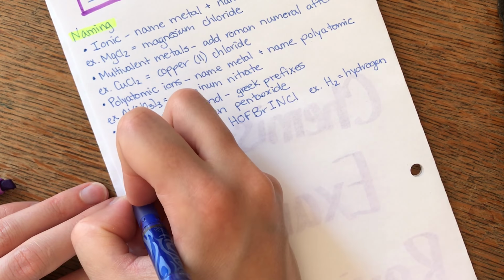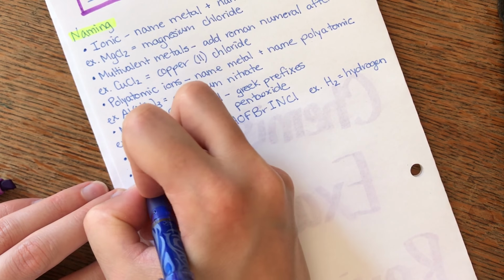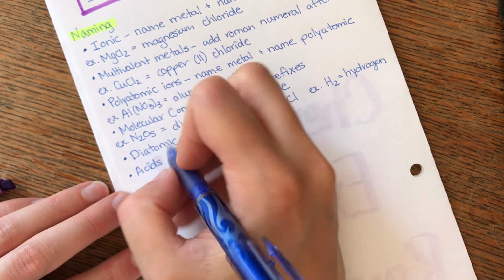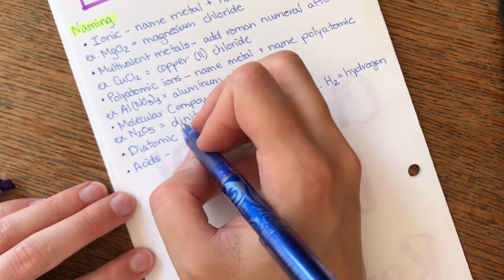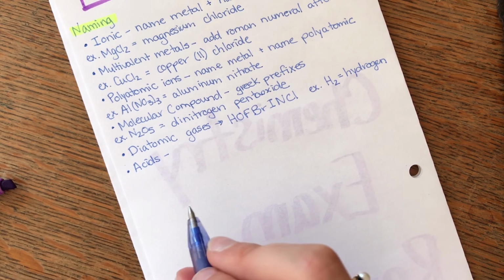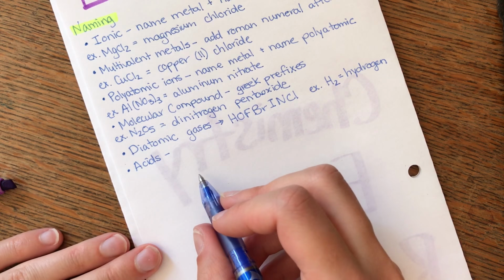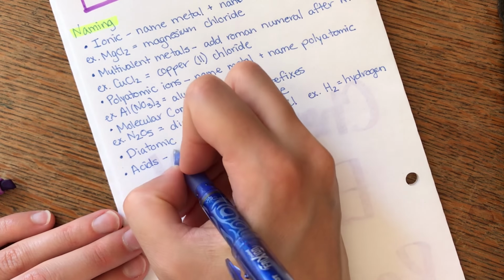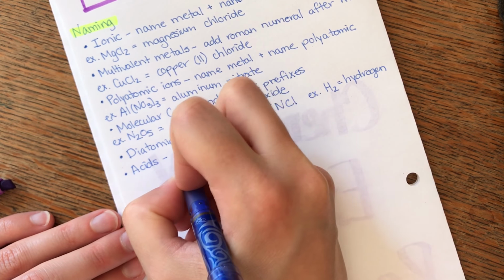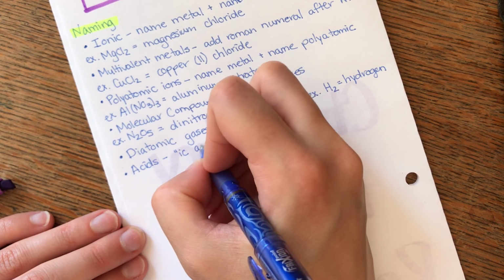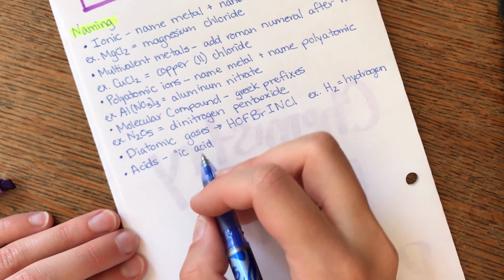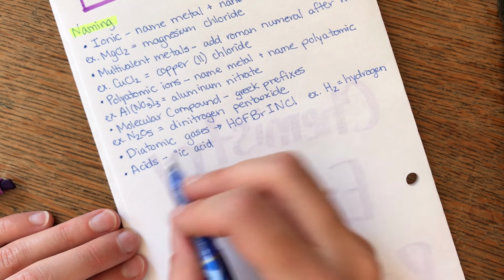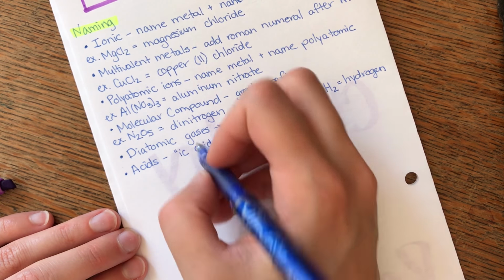Next we have acids. So acids have a couple different types. Anytime you have an acid that's made with a polyatomic ion, it ends in ic. So you change the ending to ic and then you have the word acid on the end. So an example would be like nitric acid would be nitrate with hydrogen added to it.